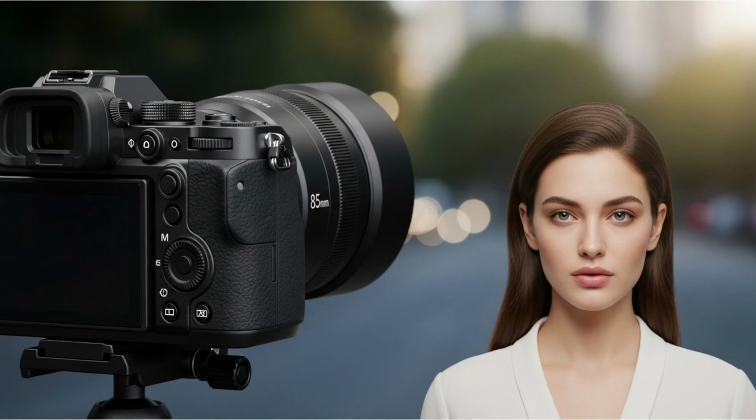Fourth, the 85 millimeters lens. Now we reach the portrait king, the 85 millimeters lens. This focal length is loved by professional photographers, and for good reason. The 85 millimeters lens produces beautiful facial compression. This means facial features appear more flattering. The nose doesn't look large. The face appears more symmetrical, and the background becomes beautifully blurred. Another key difference is working distance.